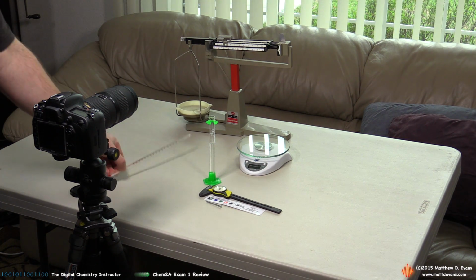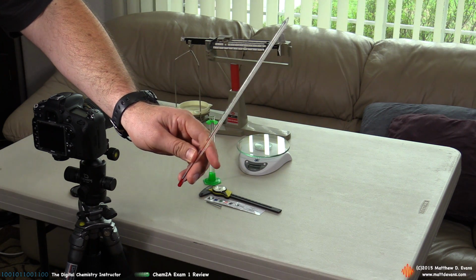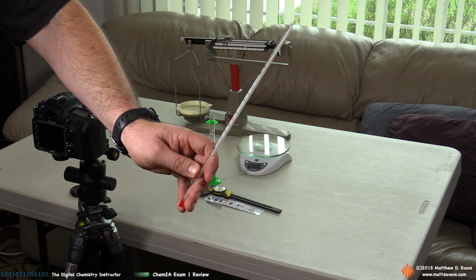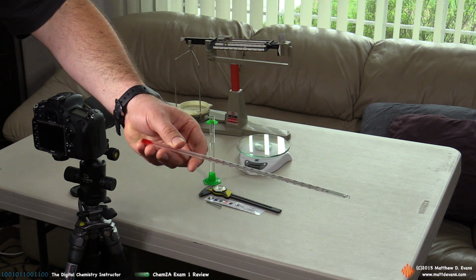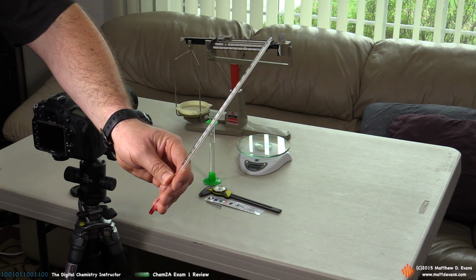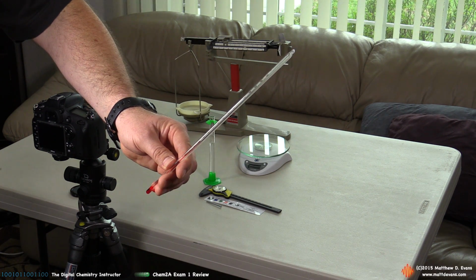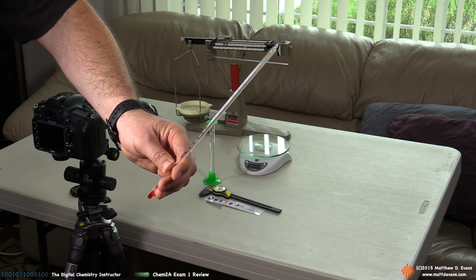Now, the last thing that I have here is a thermometer, and before I'm done for the day, I'm going to measure not only the density of the nail, but I'm going to go on to measure the specific gravity. And for that, I'm going to need to measure the temperature of the water. As I look at this thermometer, it's going to be accurate easily to the nearest 1/10 of a degree Celsius.